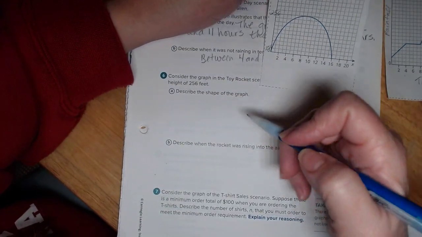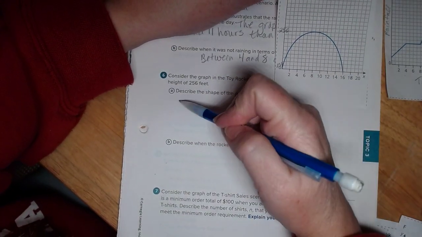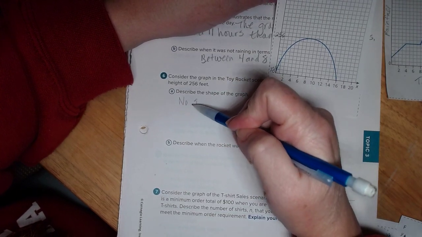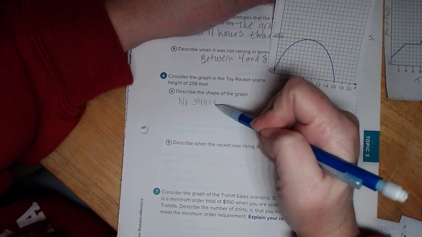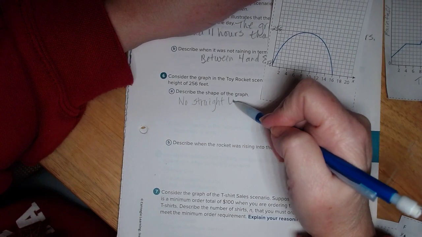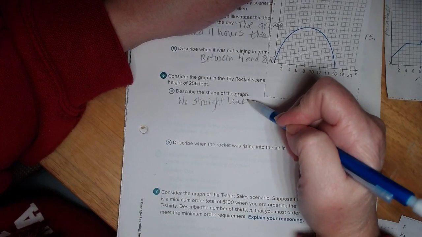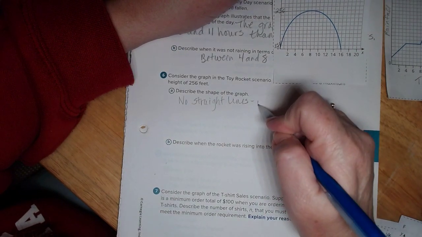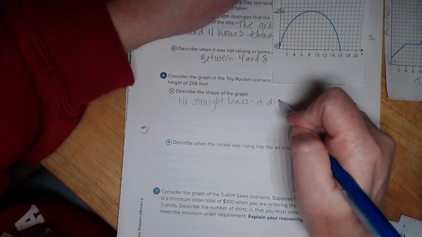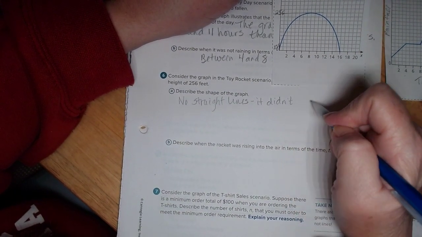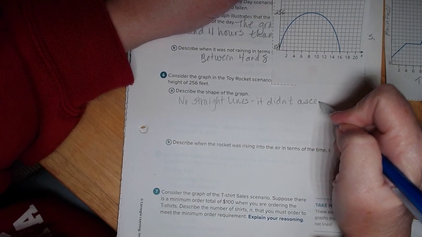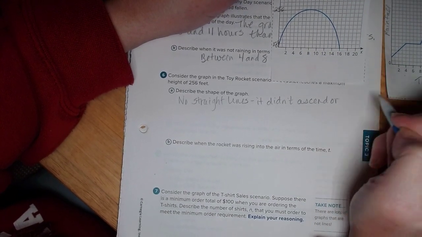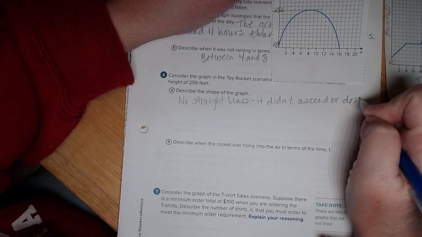So there's no straight lines. That's one thing that we can say, which tells us that it didn't go up or down at a continuous rate. So it didn't ascend or descend. Some vocabulary words in there.